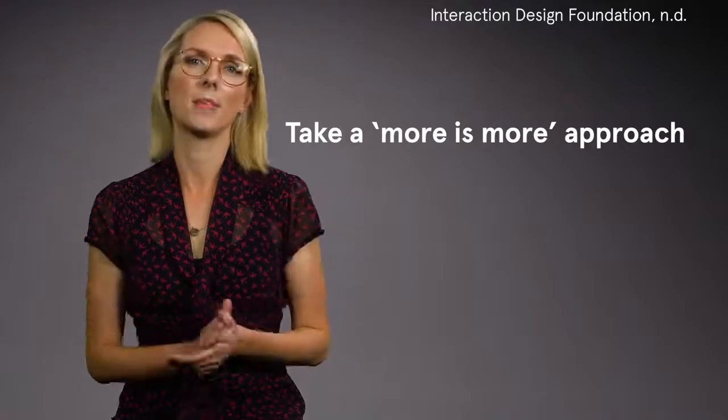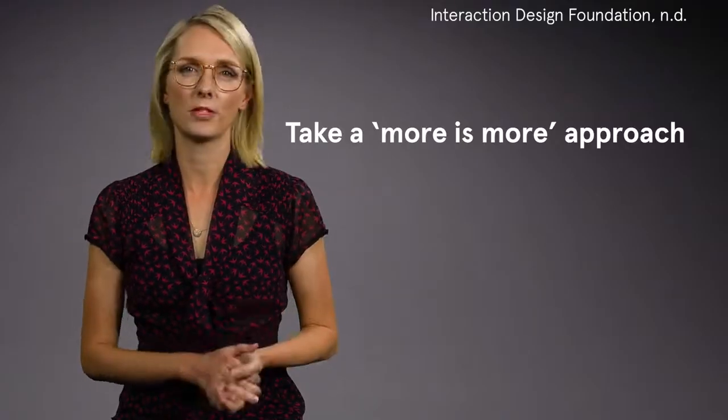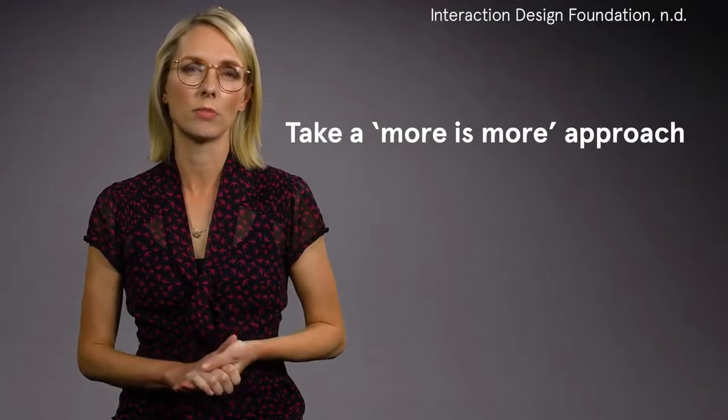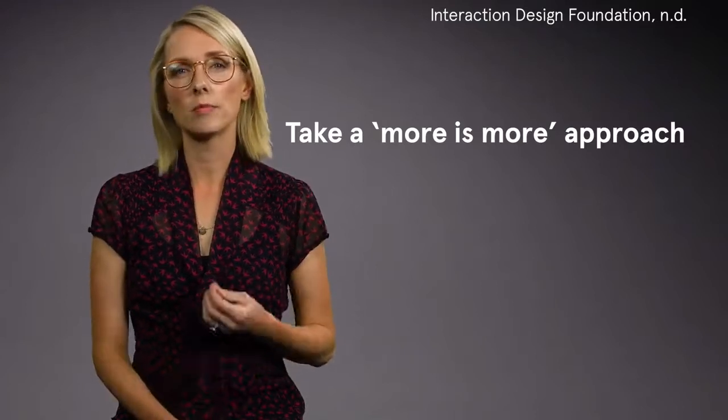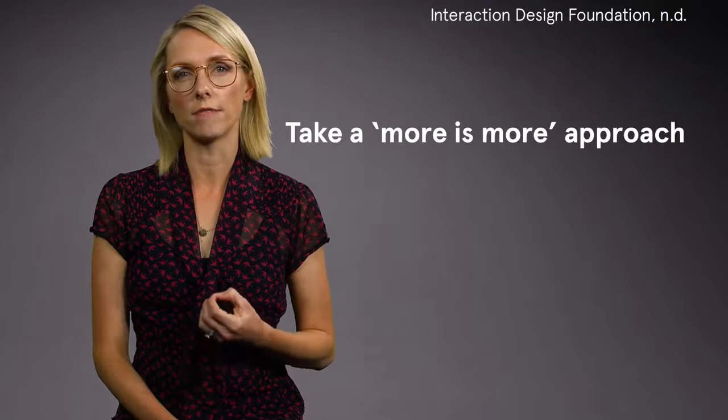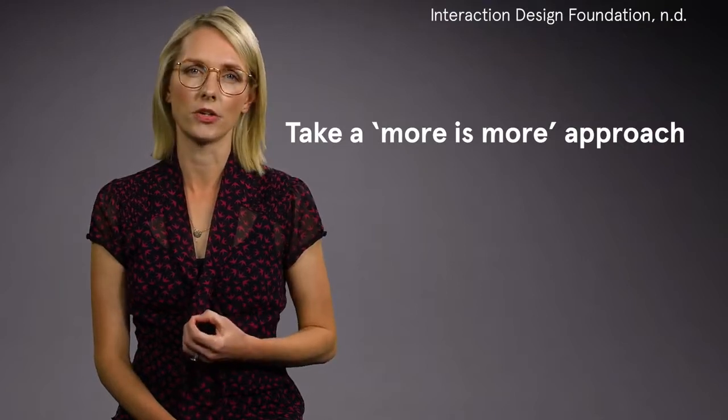The more ideas, the better. Give yourself as many options from which to generate a winning solution as possible. Taking a more is more approach will also help foster an environment where all ideas are encouraged no matter what.